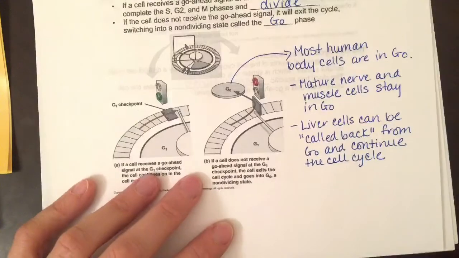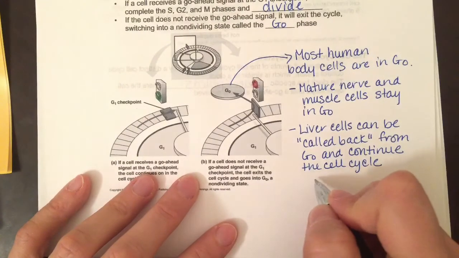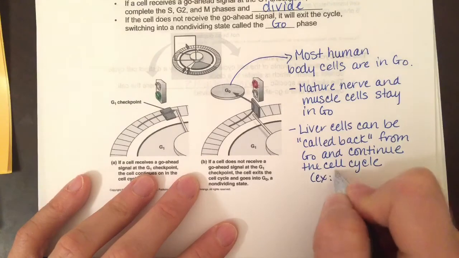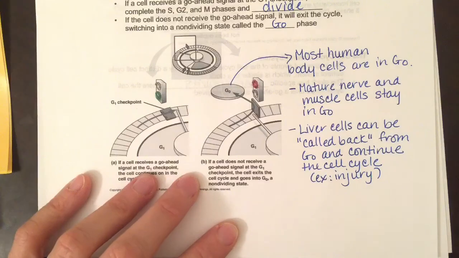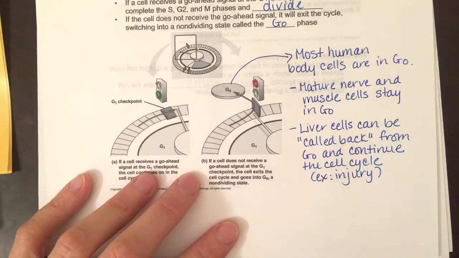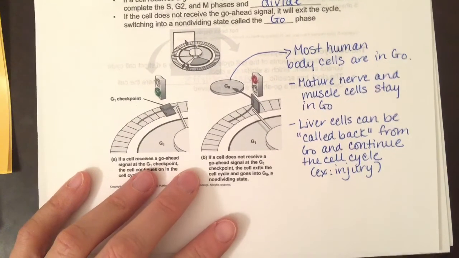And so what would be a time when that would be occurring? So during injury. During normal time, mature liver cells are not dividing, but they can start to divide.